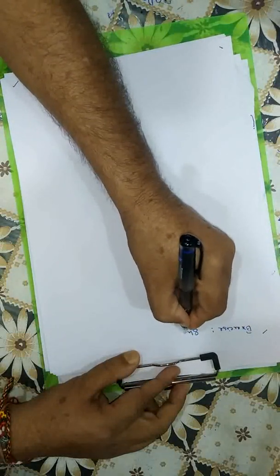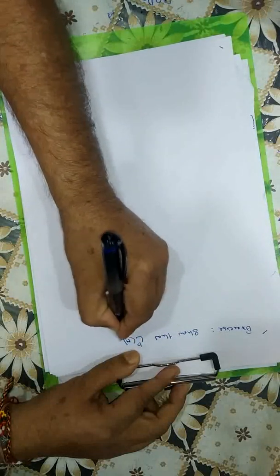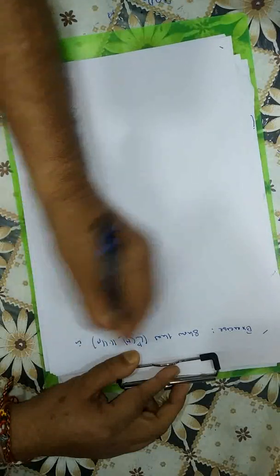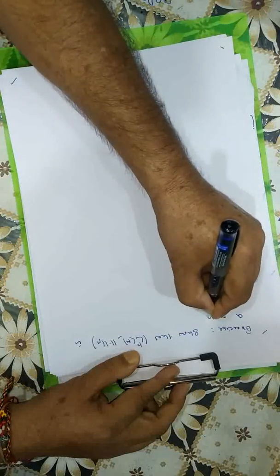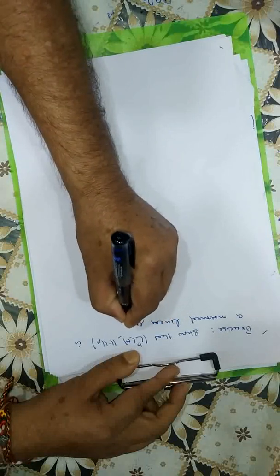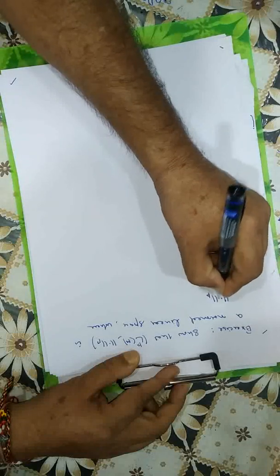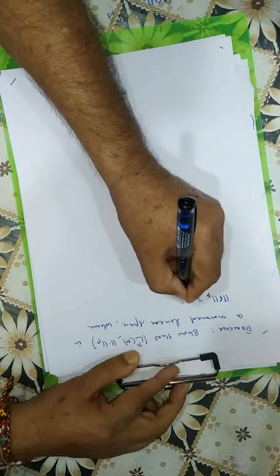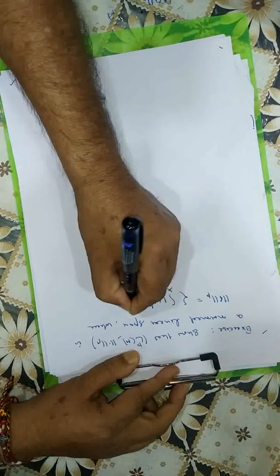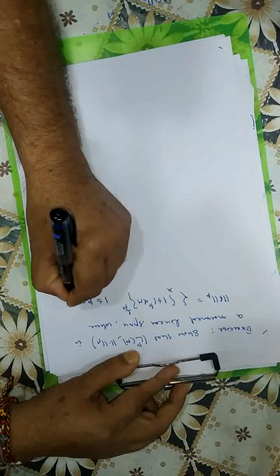Show that L^p(mu) with the L^p norm is a normed linear space, where this norm is equal to (integral of |f|^p d mu) power 1 by p, for 1 less than p less than infinity.